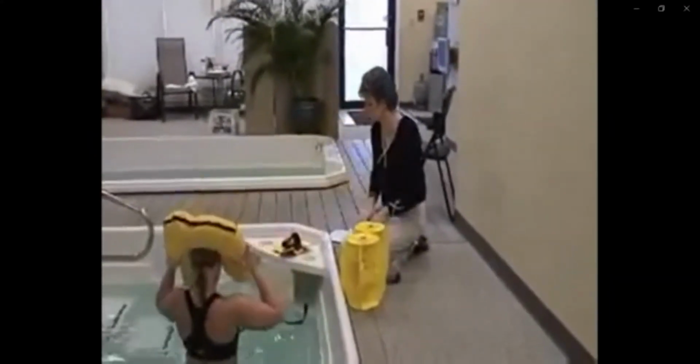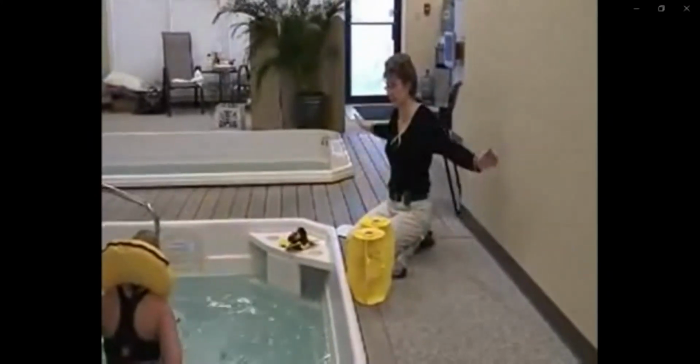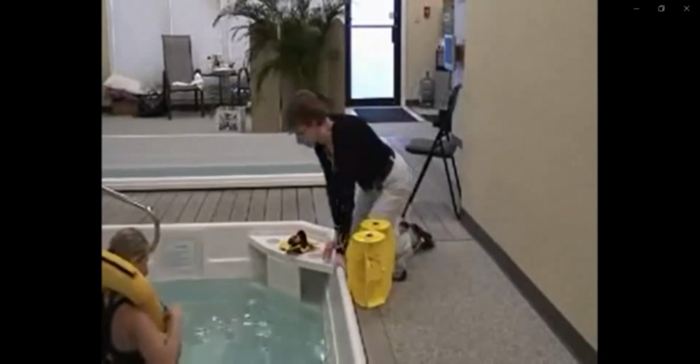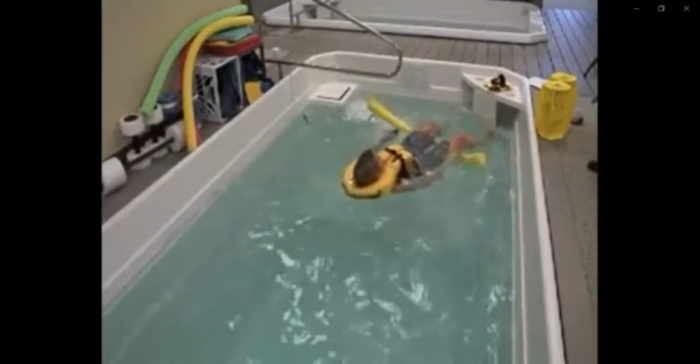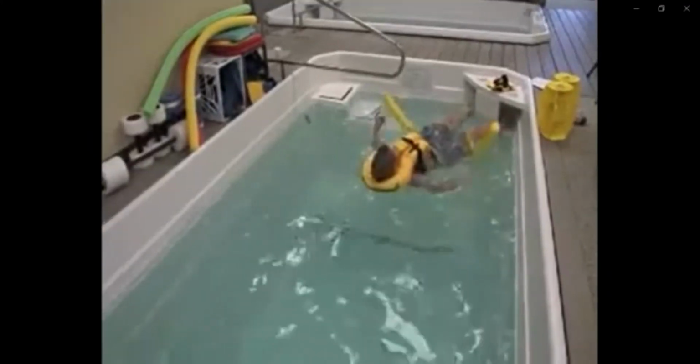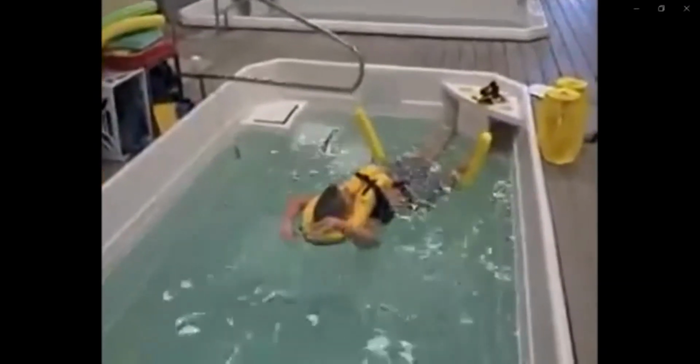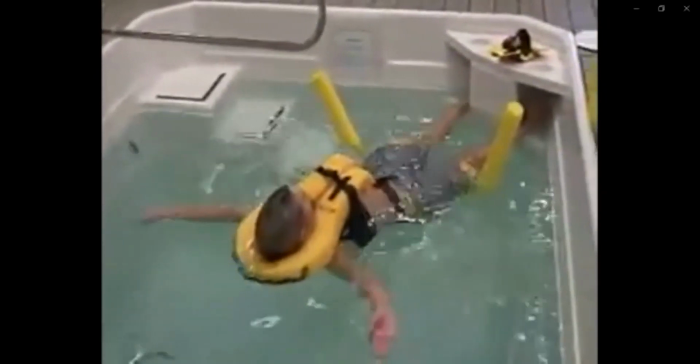Yep, grab a noodle. And we'll have you just first do like the snow angels. Up over your head. So just some supine floating to work on. Oh, she's going to lock her feet in the side so she stays still. That helps. So just to work on some abduction and adduction.